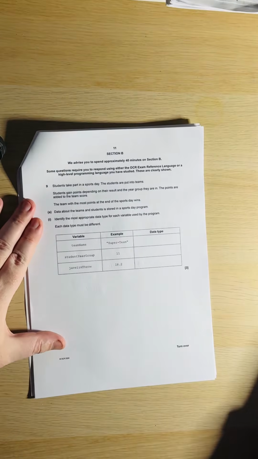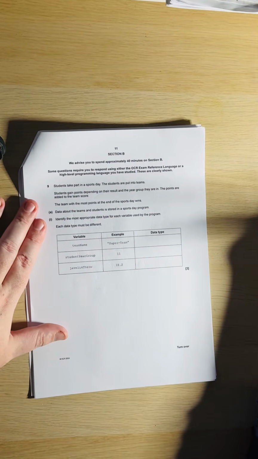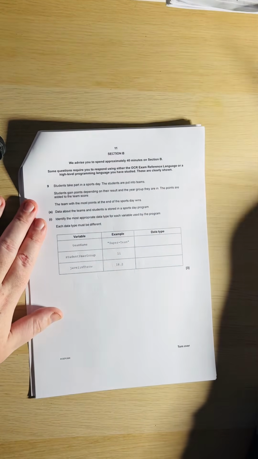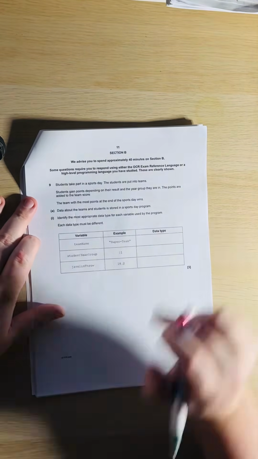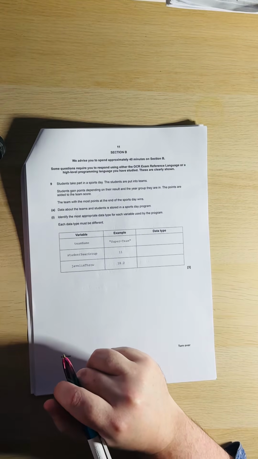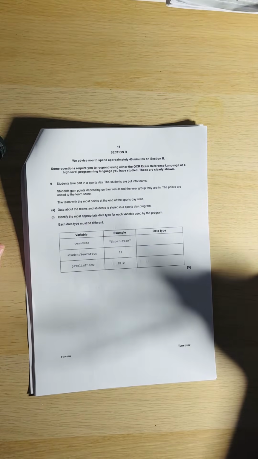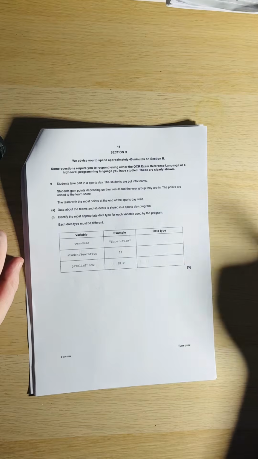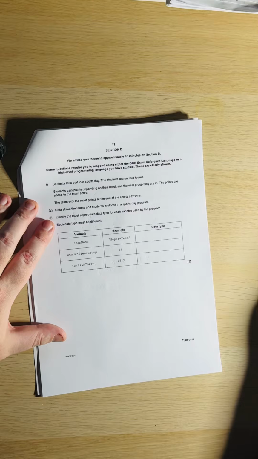And we're just about to start section B. So section B, it says, we recommend that you spend approximately 40 minutes on this section. Some questions require you to respond using either the OCR exam reference language or pseudocode, or a high-level programming language that you've studied, for example, Python. These are clearly shown where required. So students take part in a sports day. Students are put into teams, and students can gain points depending on their result and the year group that they're in. The points are added to the team score, and the team with the most points at the end of sports day wins. Data about the teams and students is stored in a sports day program.